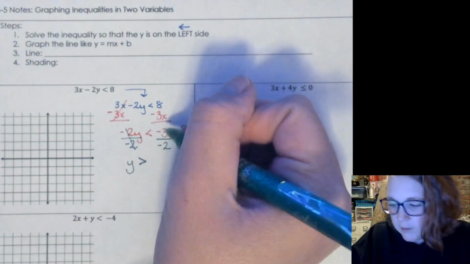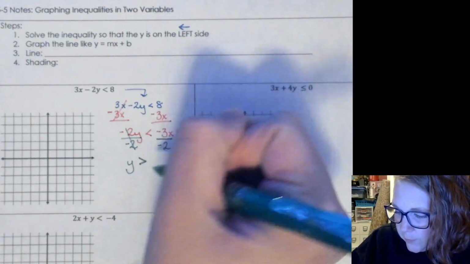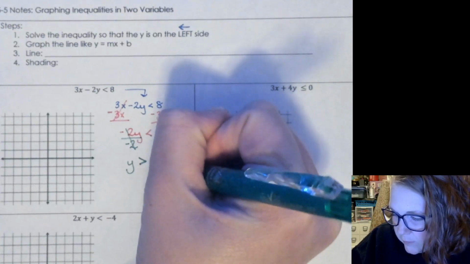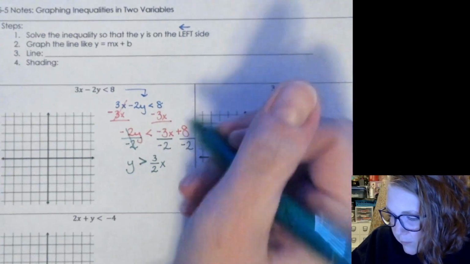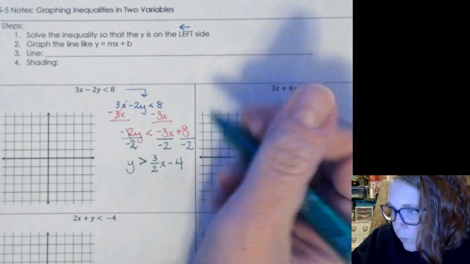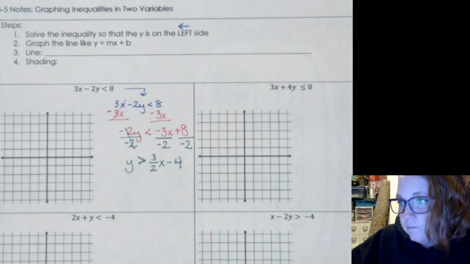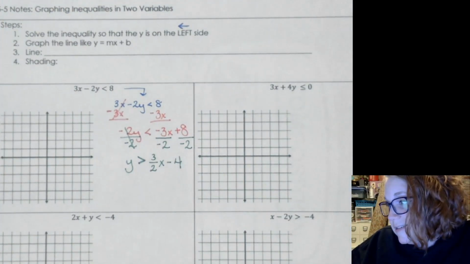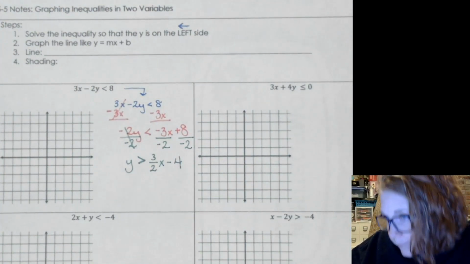All right, moving on. Two negatives make a positive, so it's just going to be x. Then 8 divided by negative 2 is negative 4. And there you go. That's step 1.